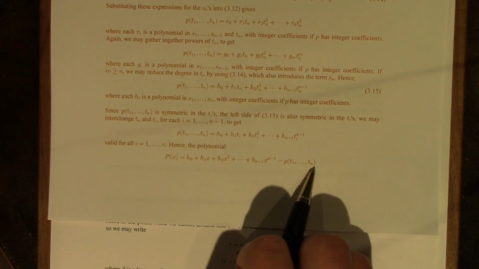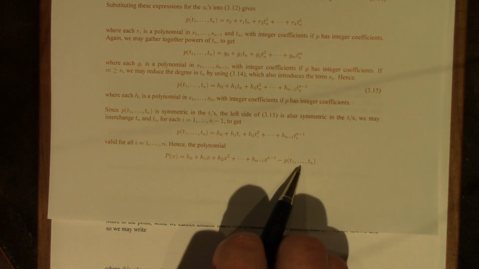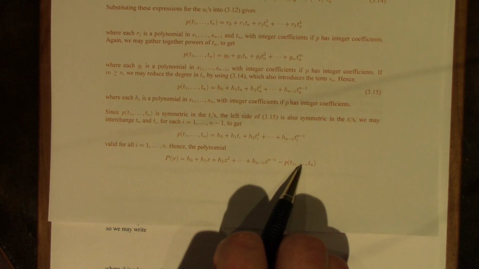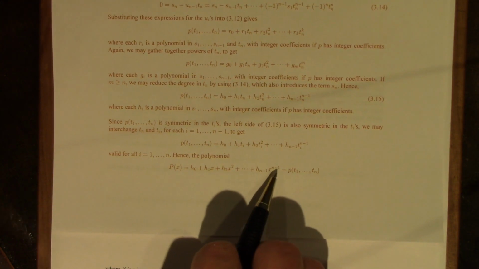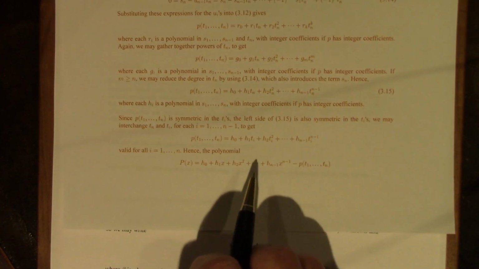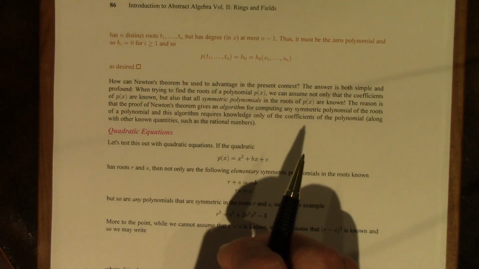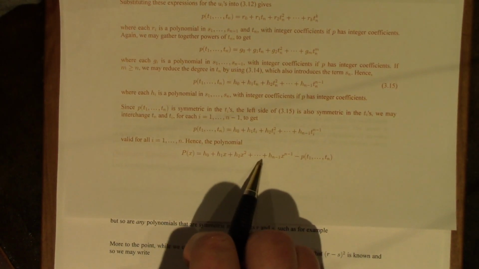minus our original polynomial, this has a bunch of roots. Each T sub i is a root of this polynomial. But there are n of those, T1 through Tn, and yet this polynomial has degree at most n minus 1. That's why I had to reduce the m here. The only way a polynomial can have more roots than its degree is if it's the zero polynomial. And the only way that can be the zero polynomial is if the h's are 0.